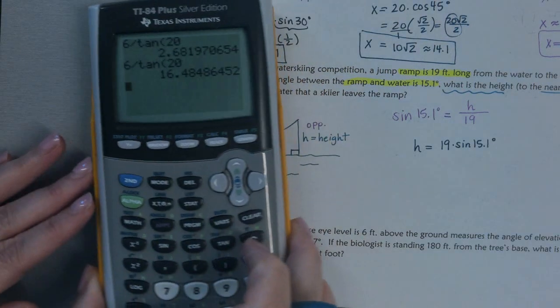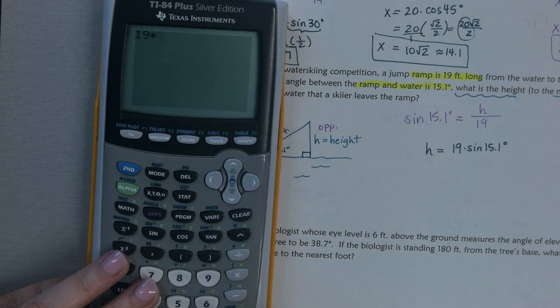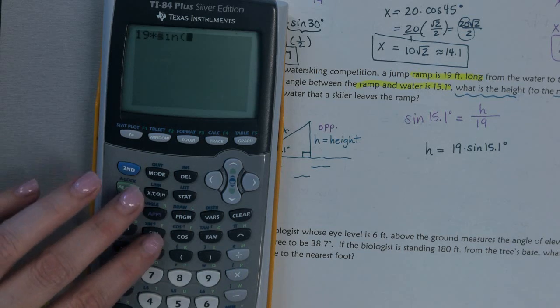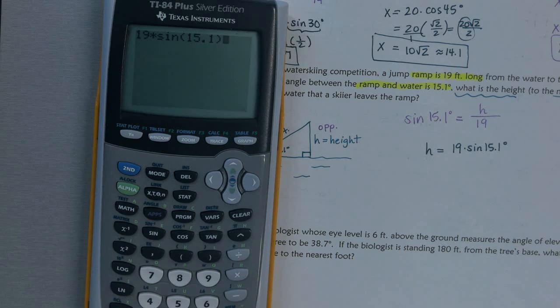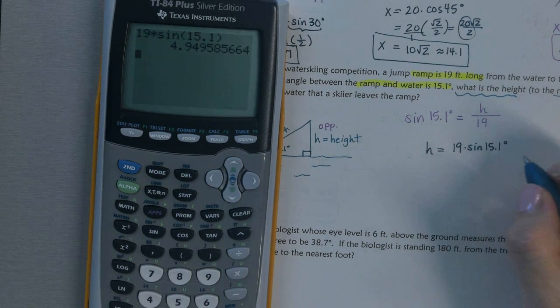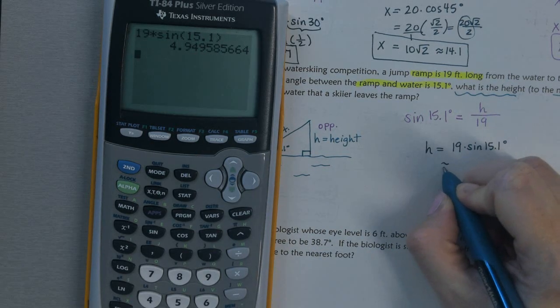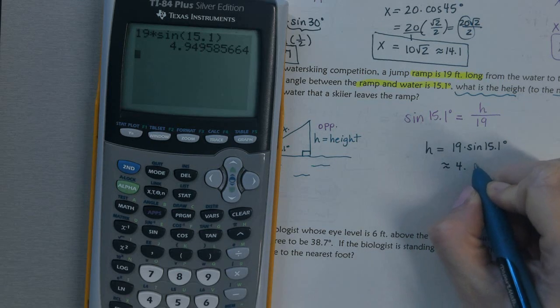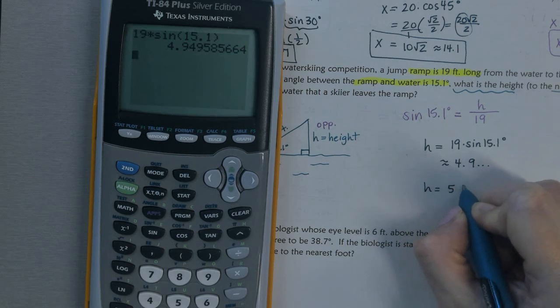Again, anytime you clear your calculator, it does reset it back to radians. So make sure that you double check every time you reset it. So not just the clear, but like if you do set the second plus 712. Not every time you just do that. Okay, so then this is about 4.9. It says to round to the nearest foot, so the height is about 5 feet.